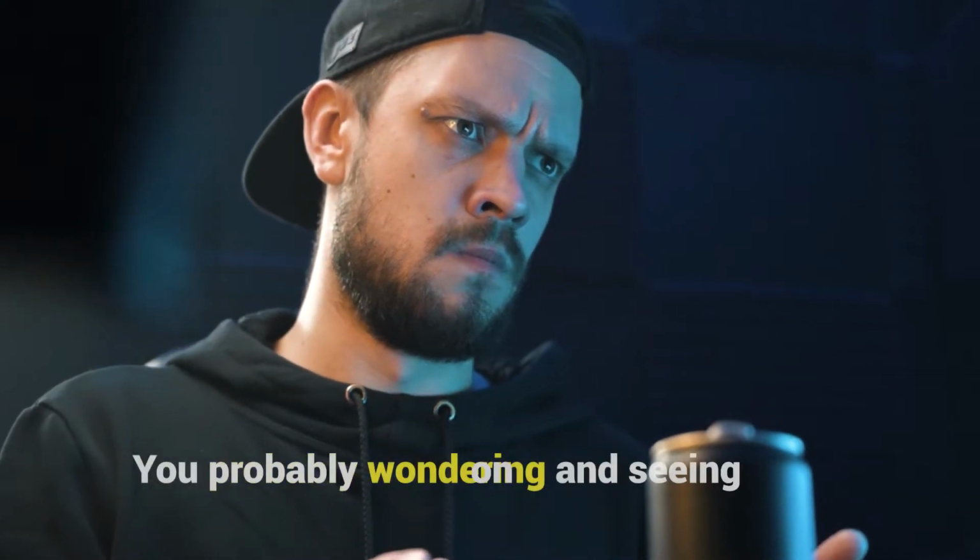You're probably wondering and seeing on the internet how content creators are creating all this awesome VFX in their video. And if you just started your content creation journey and want to add some cool VFX in your video, then today let's create this awesome face distortion VFX effect in After Effects and level up your video.